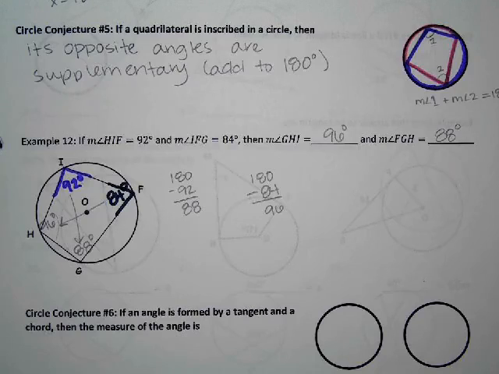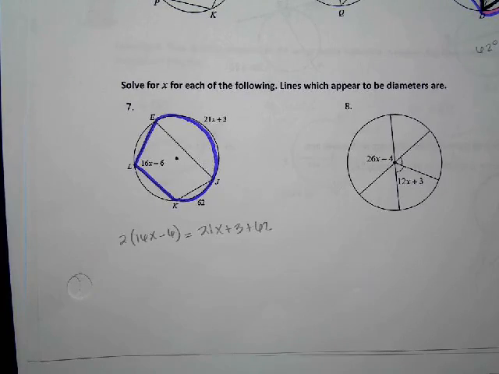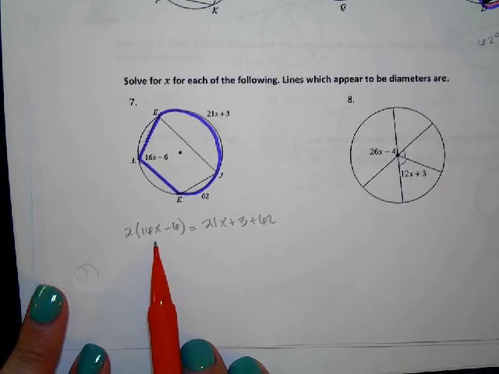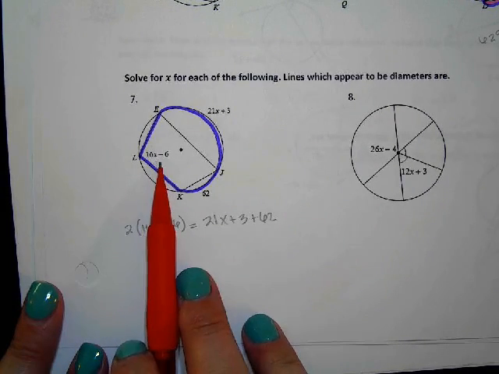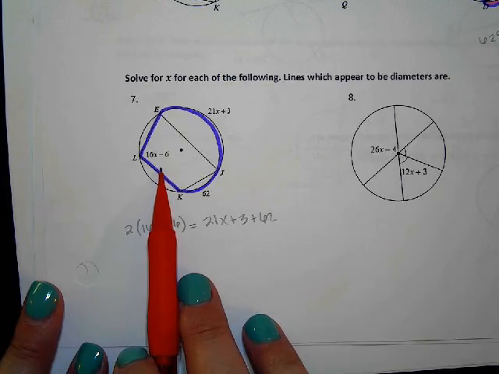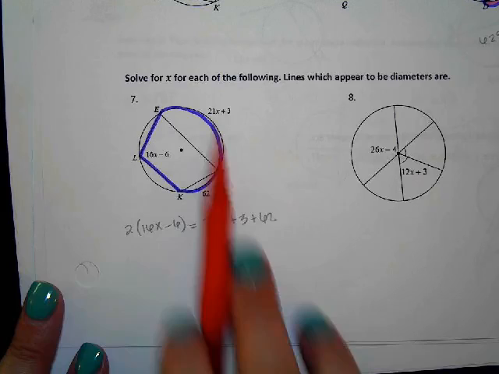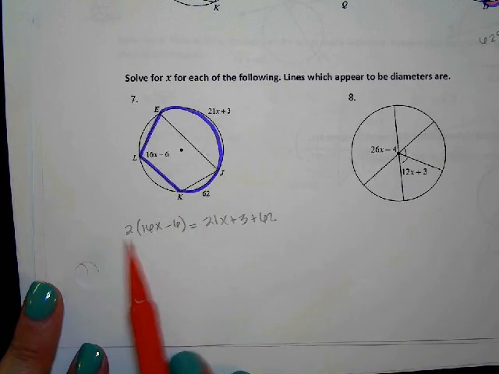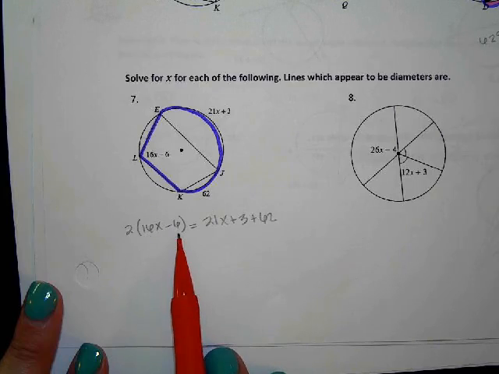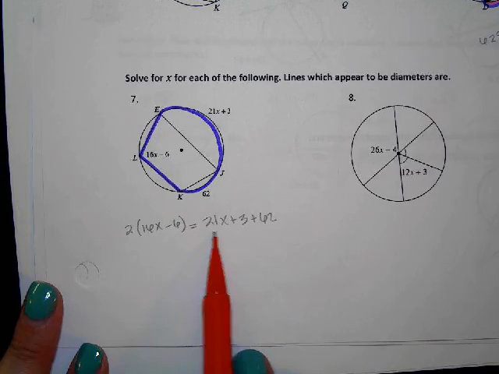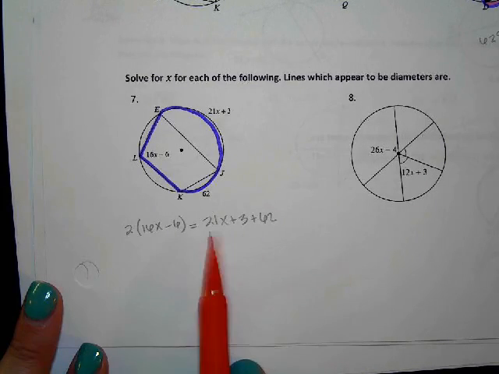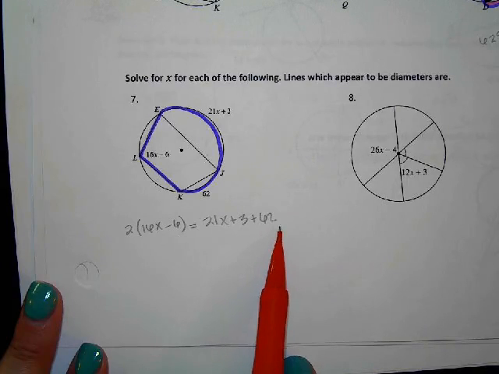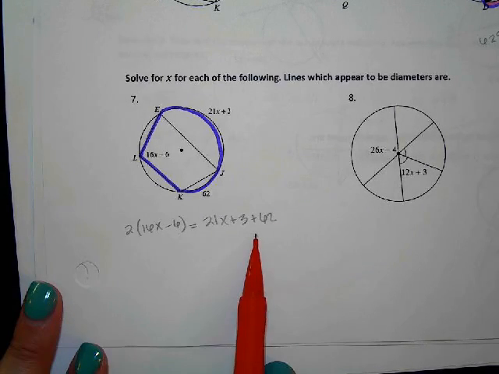Everyone see how I started the work on number 7? I looked at the angle that had a marking on it, that had something measured on it. And then I looked at the arc that it went with. And then I did 2 multiplied by the angle equals the arc. Does that make sense? The alternative would have been to take the arc and multiply it by 1/2, so that 1/2 of the arc would equal the angle. That would have worked as well. So you could do it either way, but this one felt a little bit more comfortable to me.